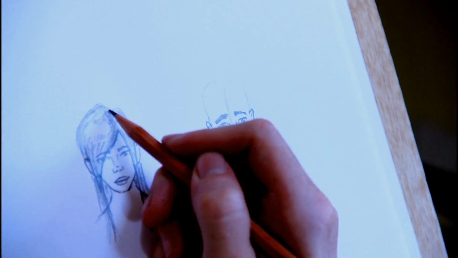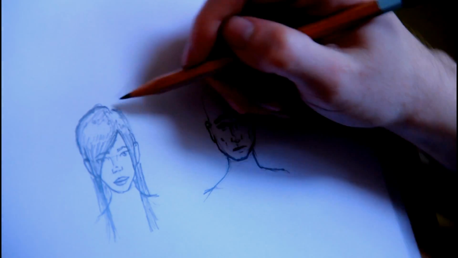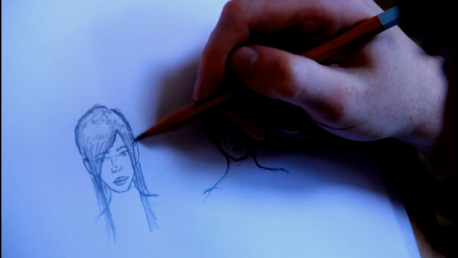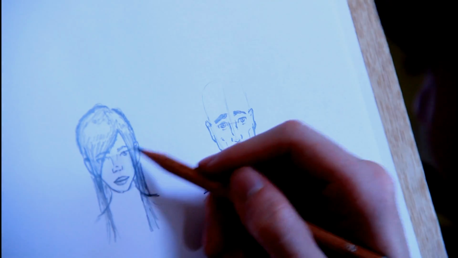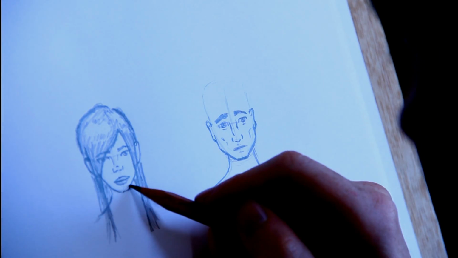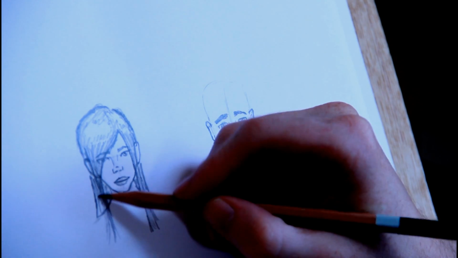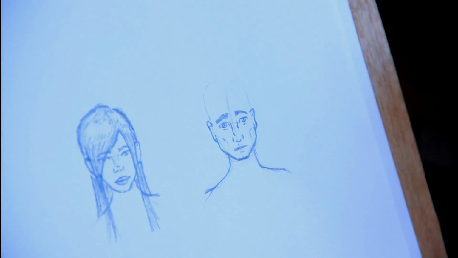And that is how you draw long hair, which is in general what you'll be using on a female character, like this one. And there you go. So she looks a lot better now that she's got her hair.